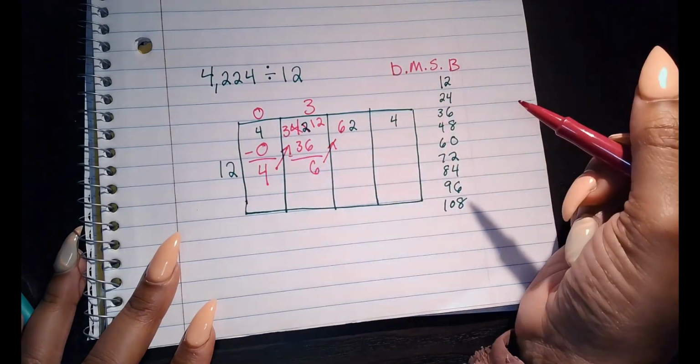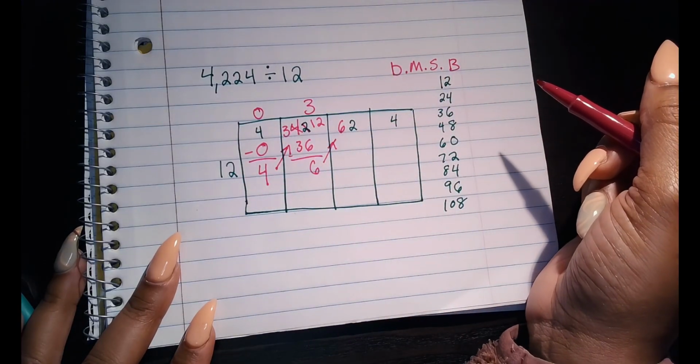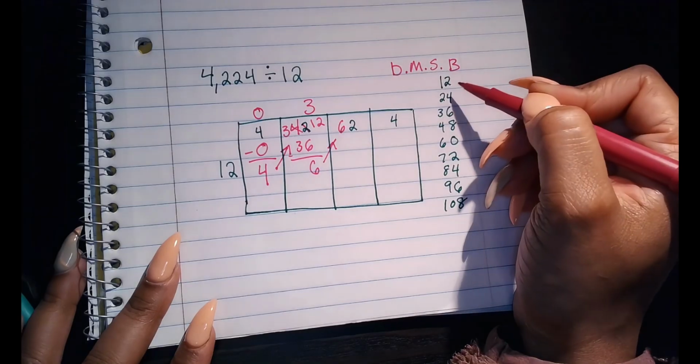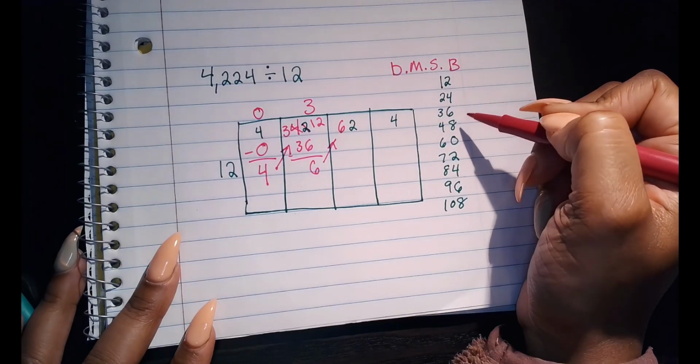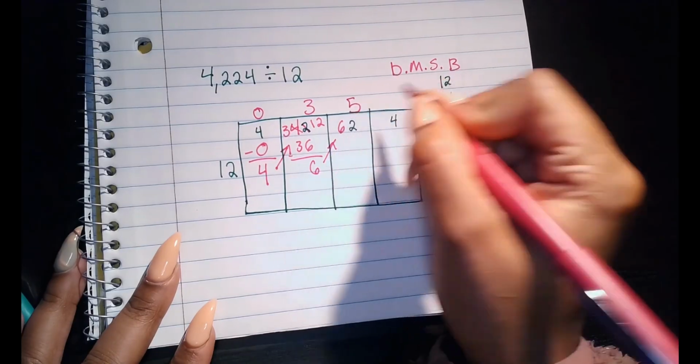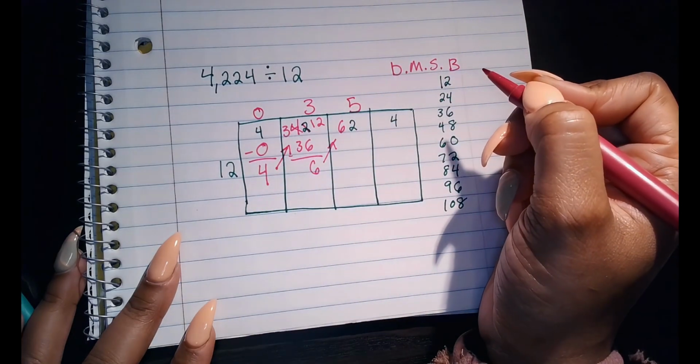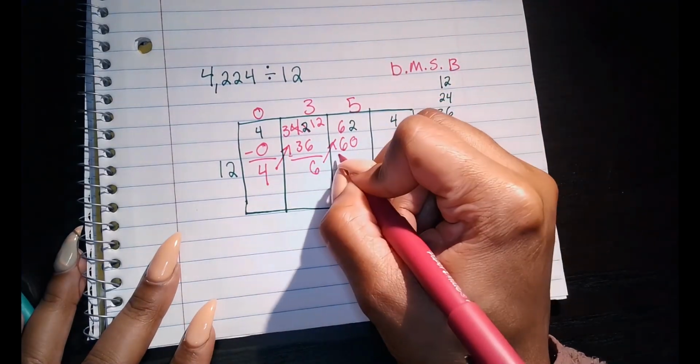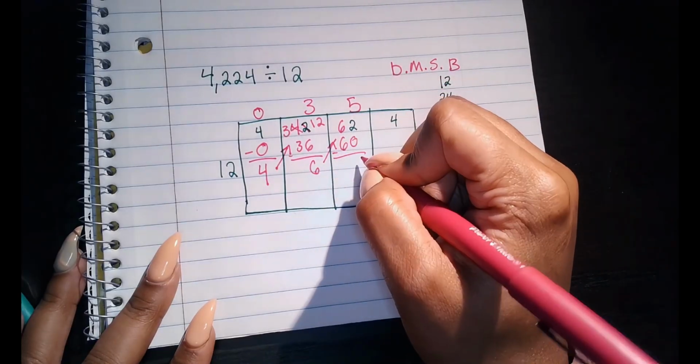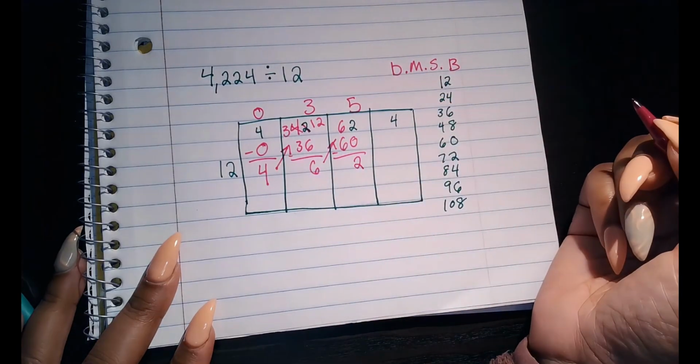12 goes into 62 how many times? Okay, you see it. 1, 2, 3, 4, 5 times. 5 times 12, 60. Yep. Then we have 2 left over.